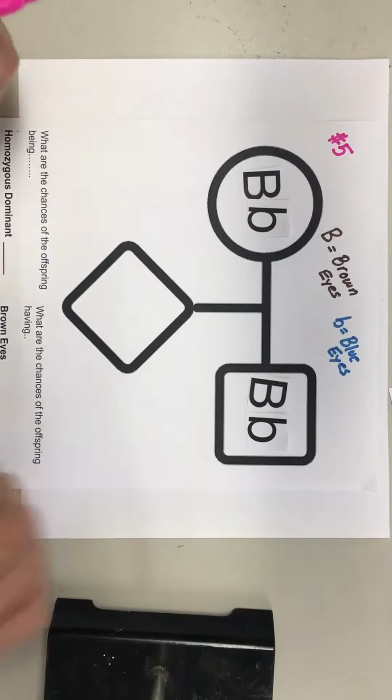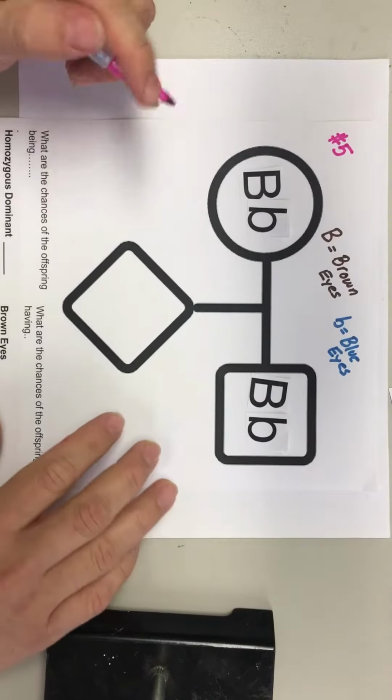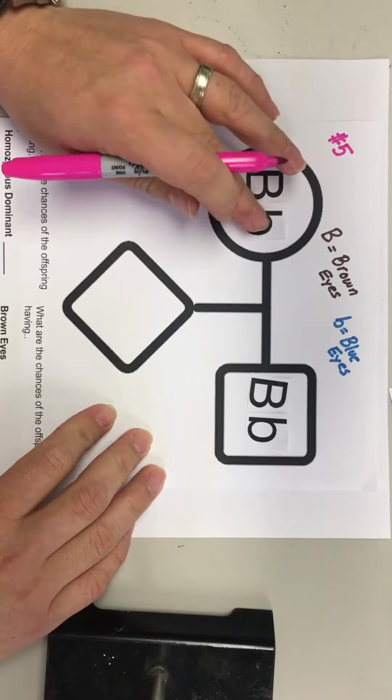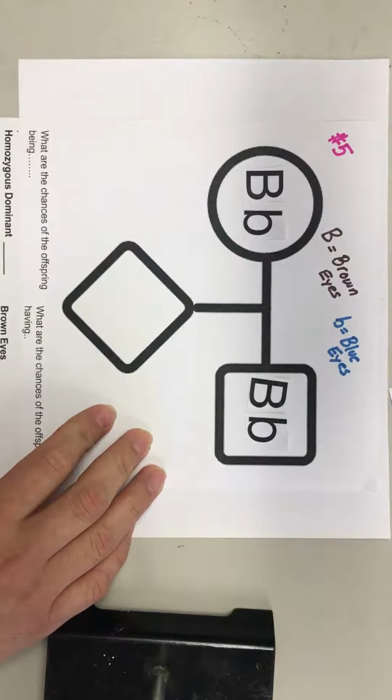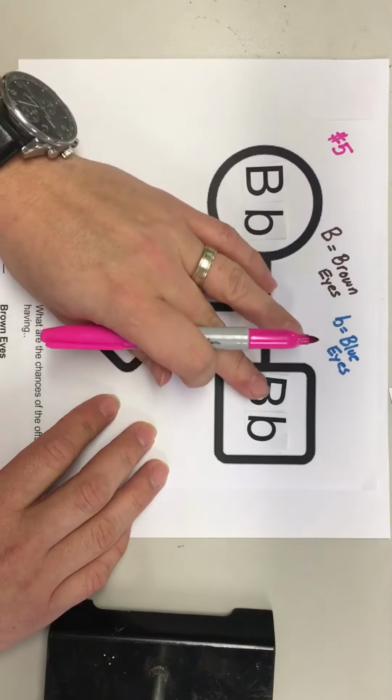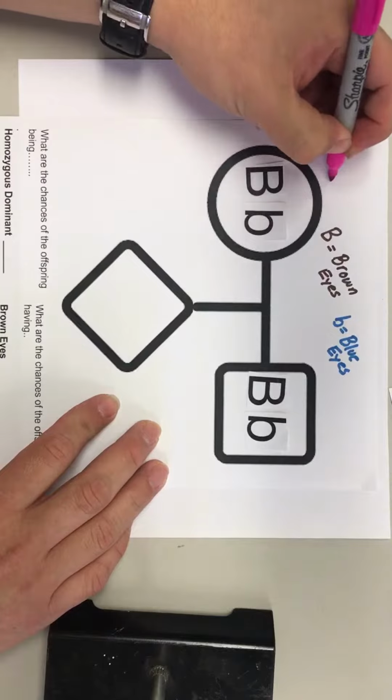All right, guys. Problem number 5 is probably one of the most complicated problems because, if you notice, there's a lot of options here.